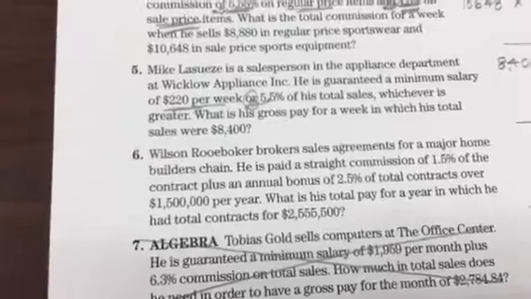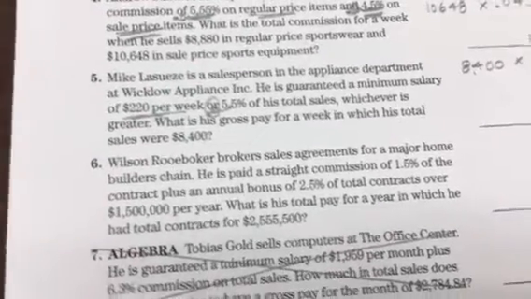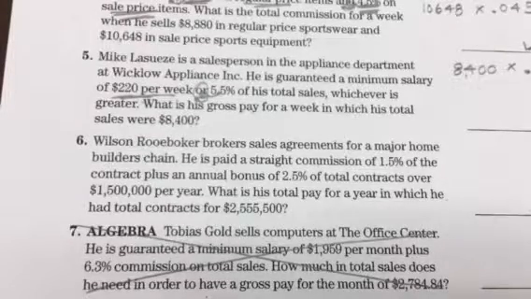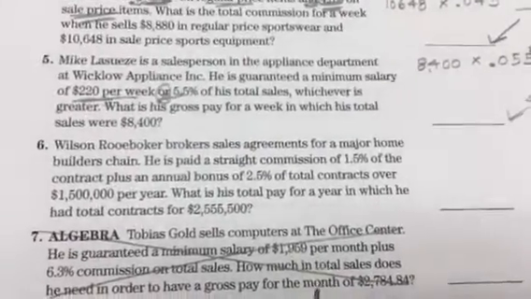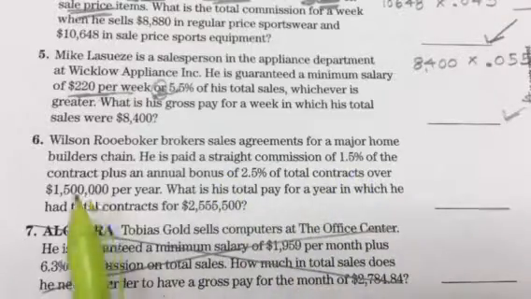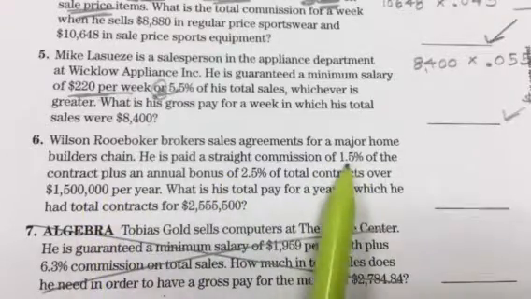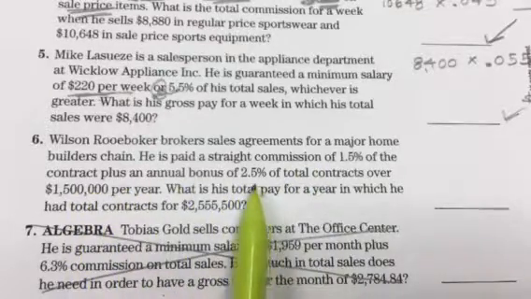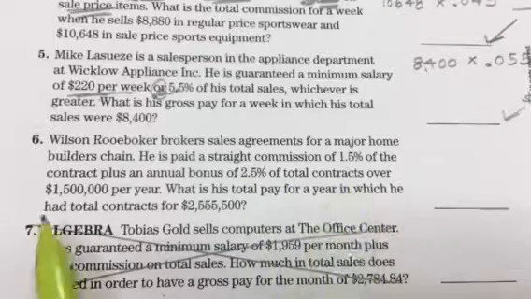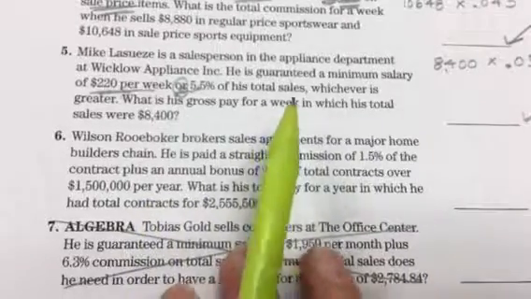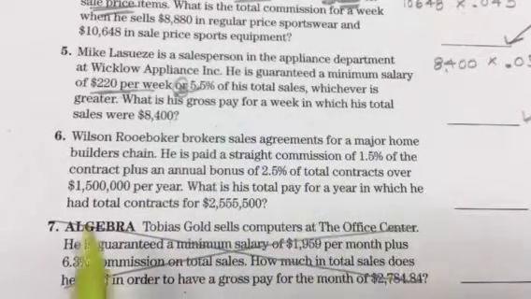All right, we're down to our last question. Okay, this talks about Wilson. Wilson Rowe brokers sales agreements for a major home builders chain. Okay, so he's paid a straight commission of 1.5% of the contract. Okay, so he gets this for the contracts, plus an annual bonus of 2.5% on total contracts over $1,500,000 per year.